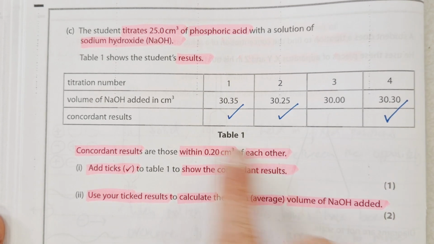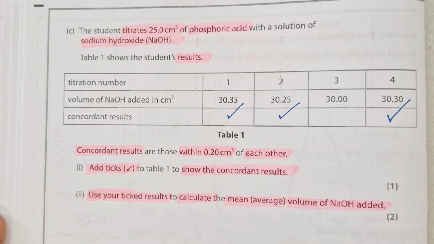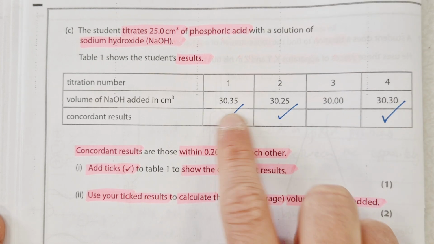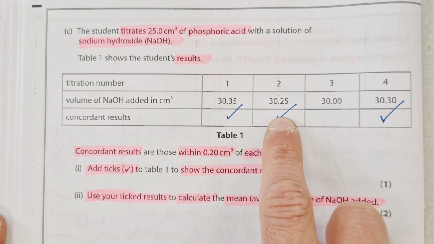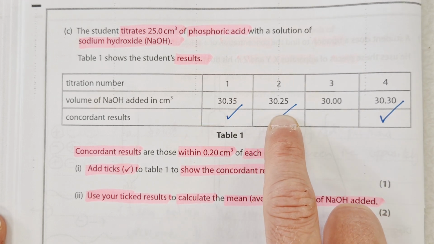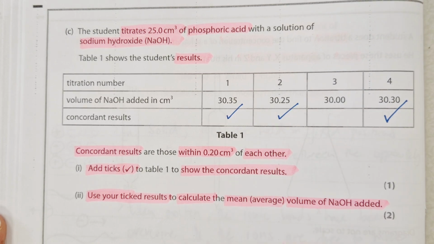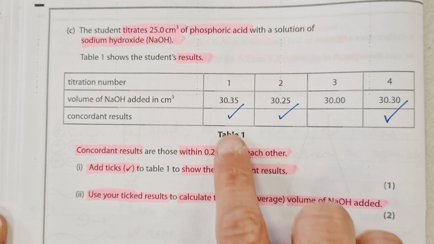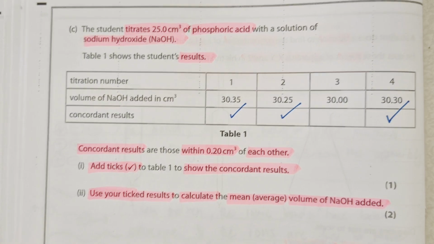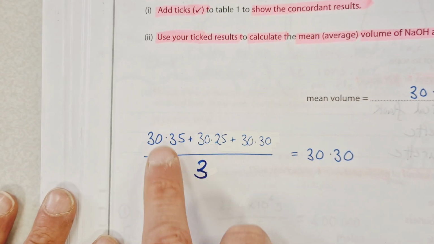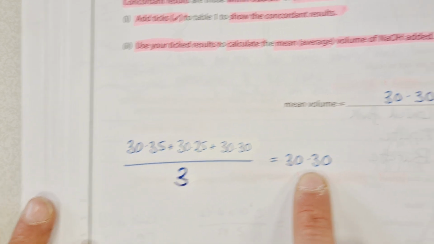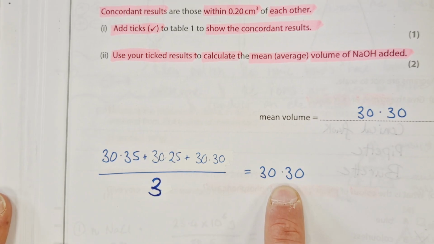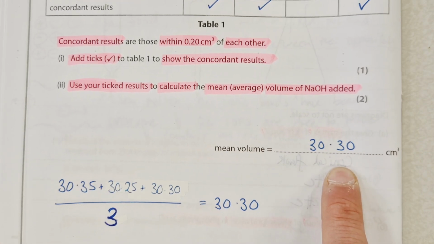And actually, looking at the table here, there are 3 results that are within 0.2 of each other, which is 30.35, 30.25, and 30.30, which are all within 0.2 of the middle point marker, which is 30.25. So those 3 results could be classified as concordant with each other. So we tick those 3 results, and we take the average of those 3 results. So we add the 3 results together, 30.35, 30.25, and 30.30, and divide by 3, gives us the average titre value of 30.30, which we record as our mean volume from the concordant results produced.